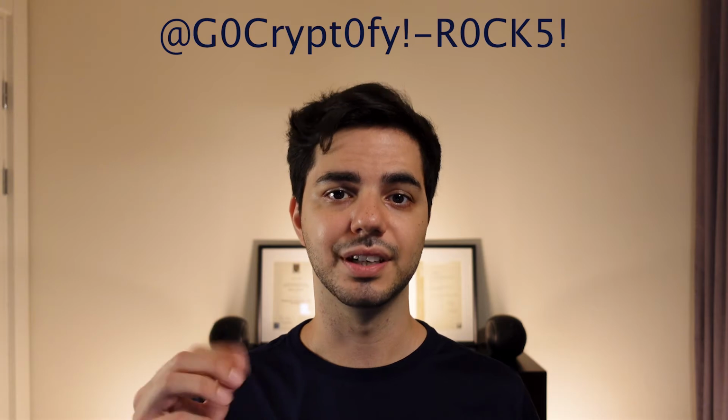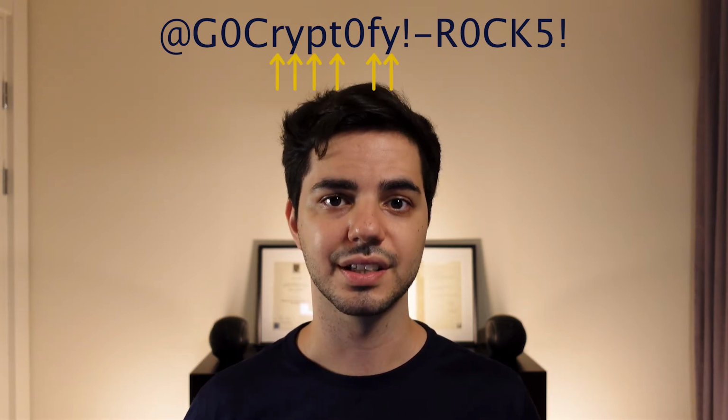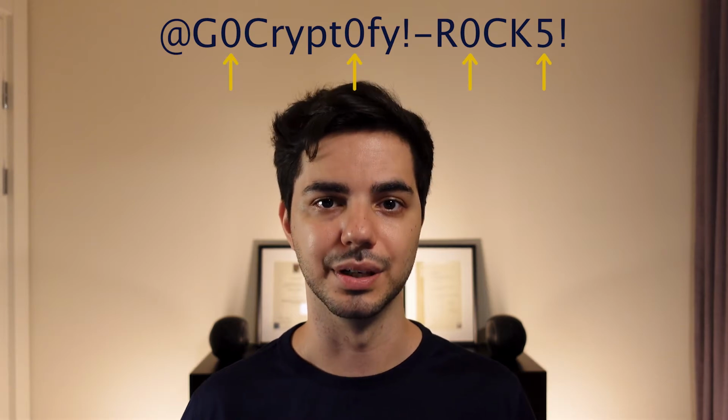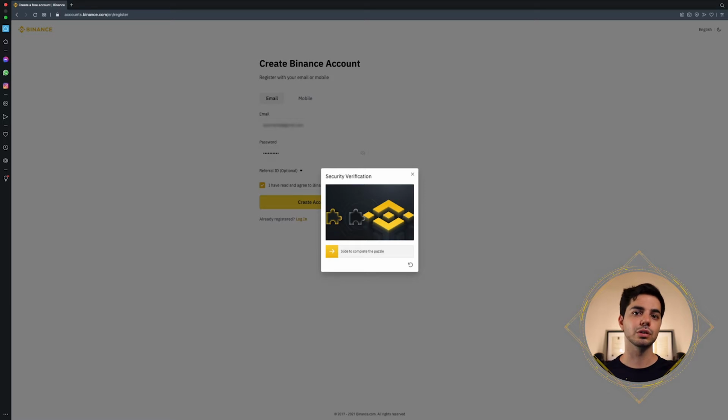Here is an exemplary strong password. It uses uppercase letters, lowercase letters, special characters, and numbers. Tick the I agree with Binance's terms and conditions and scroll the puzzle sideways to where it belongs. This proves that you're not a 2-year-old baby.